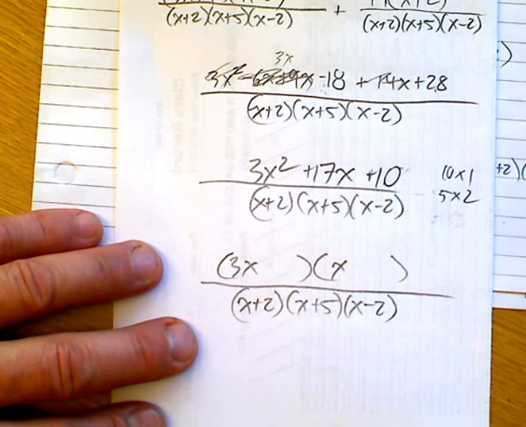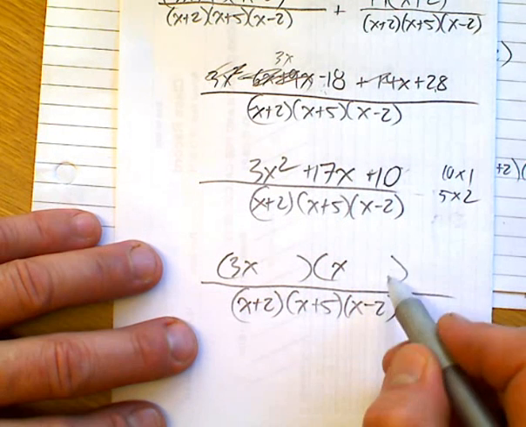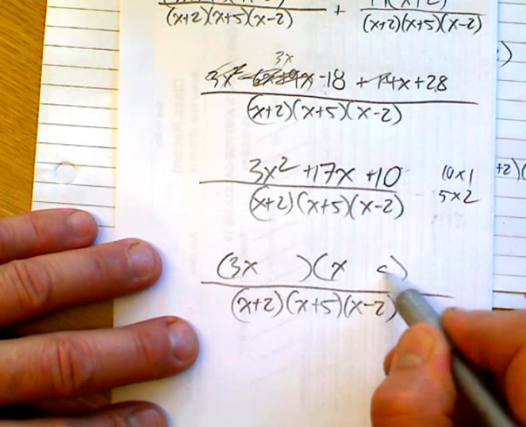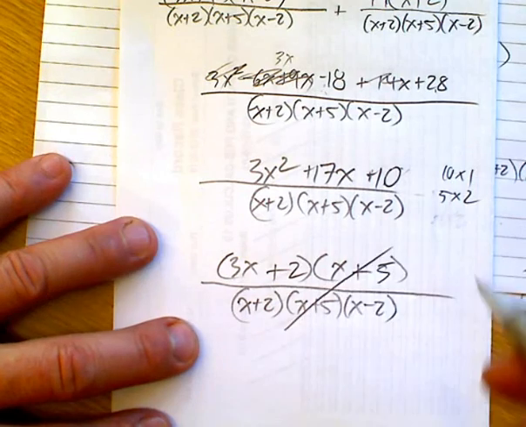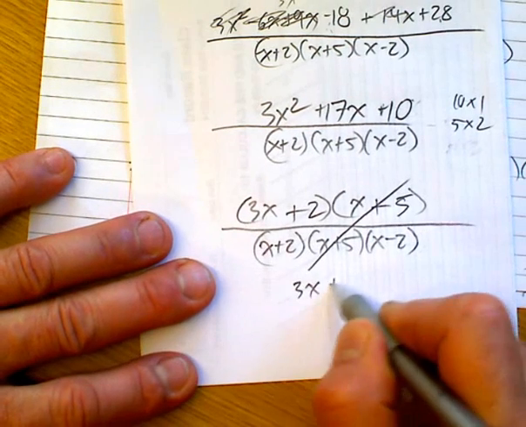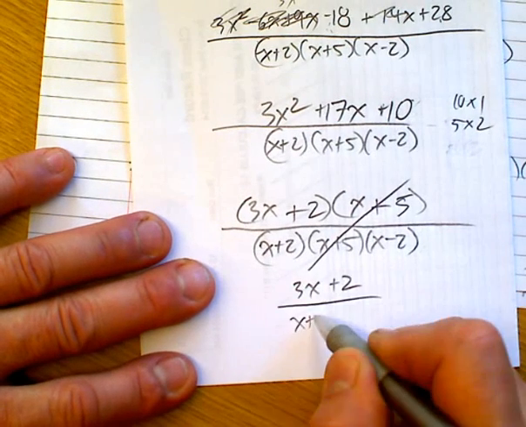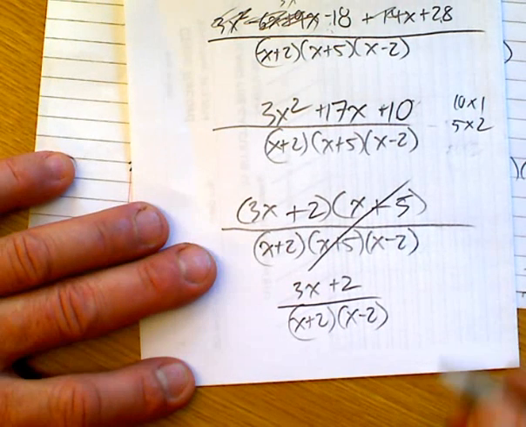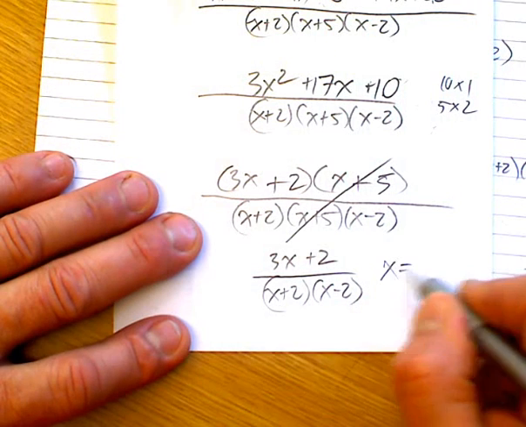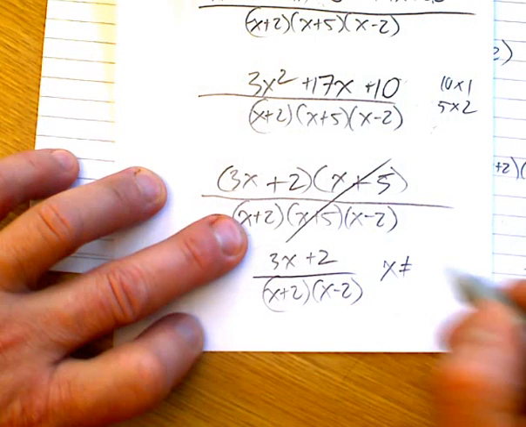Bang! So 5 and 2. You guys should try it. 5 and 2. Well, look at that. That actually works as long as they're both plus plus. Then cancel that out. You end up with simply 3x plus 2 all over x plus 2, x minus 2, and you're basically done. If you wanted to state your restrictions, last thing, you go and look here. Can't be negative 2, can't be negative 5, can't be plus 2. And I'm out.